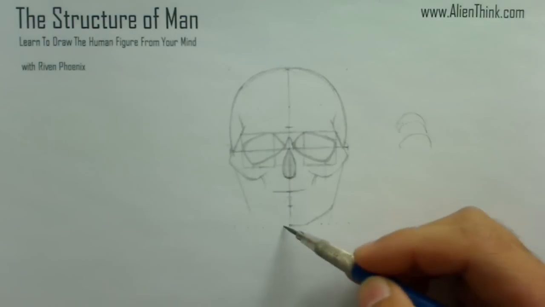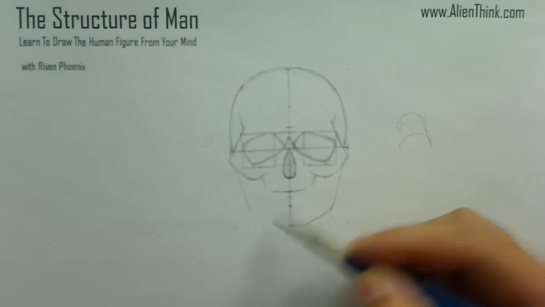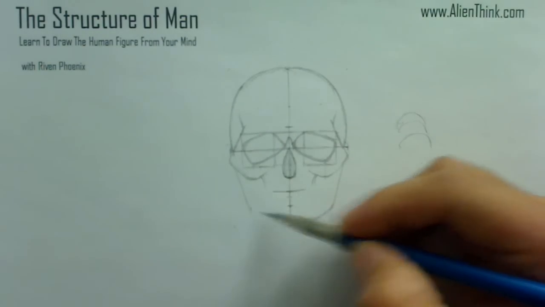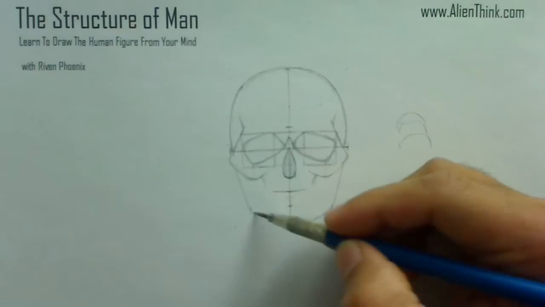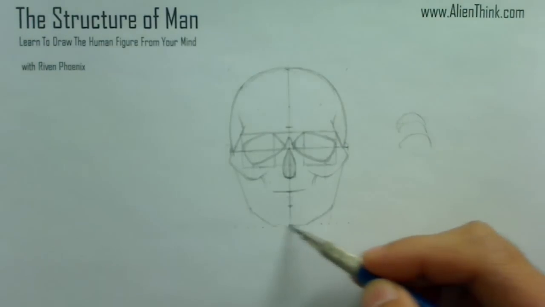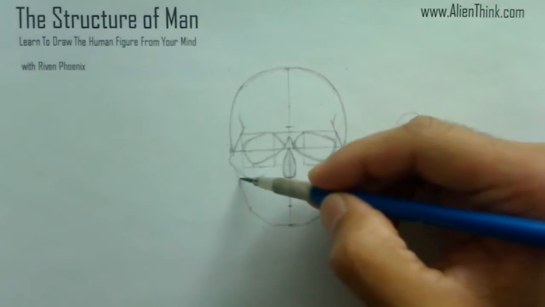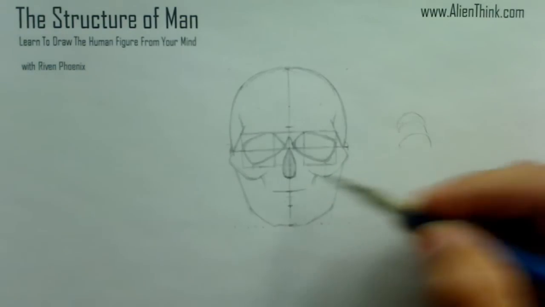And over here, it's going to be the same thing. I know the center. I'm going to divide here. And I'm just going to look at this from here, start to curve and come in this direction. And this will give me the design for the skull.